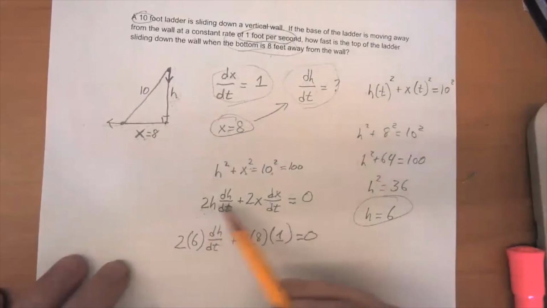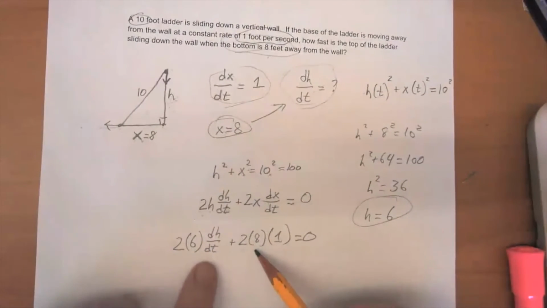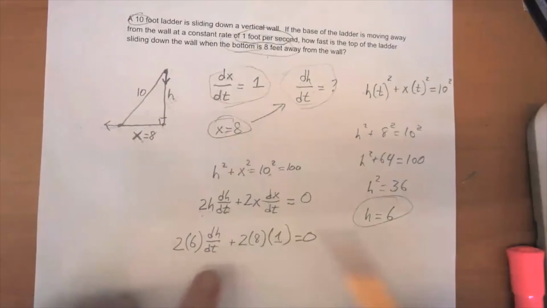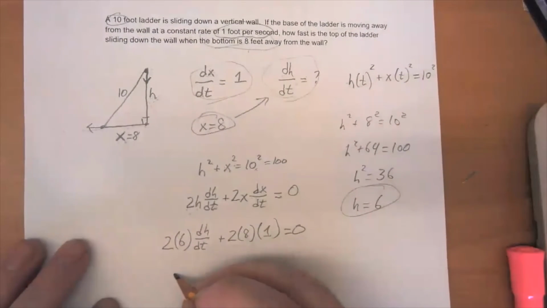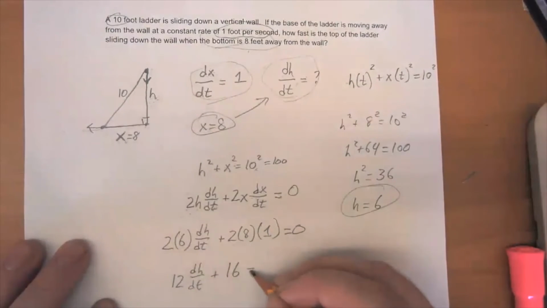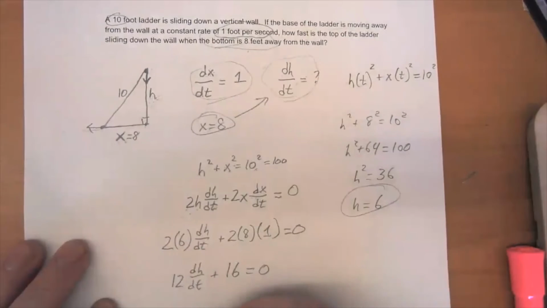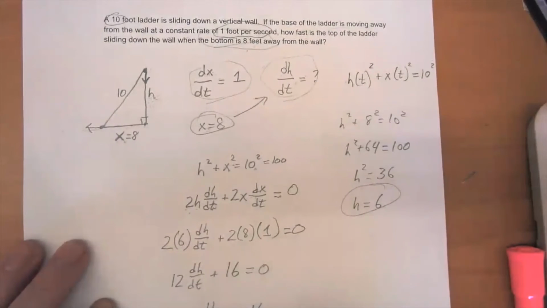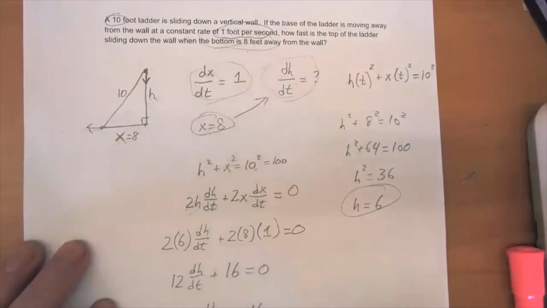So we've substituted all of the values we can come up with into this equation, and now we can solve for dh/dt. So we've got 12 dh/dt plus 2 times 8 times 1, which is 16, is equal to 0. 12 times dh/dt is equal to negative 16. Divide both sides by 12. And so we have dh/dt is equal to negative 16 over 12, which is equal to negative 4/3.